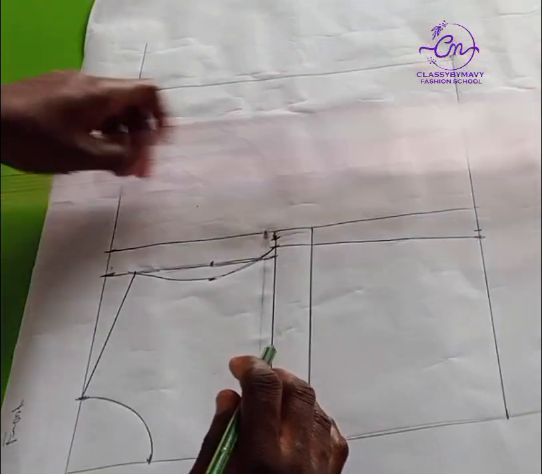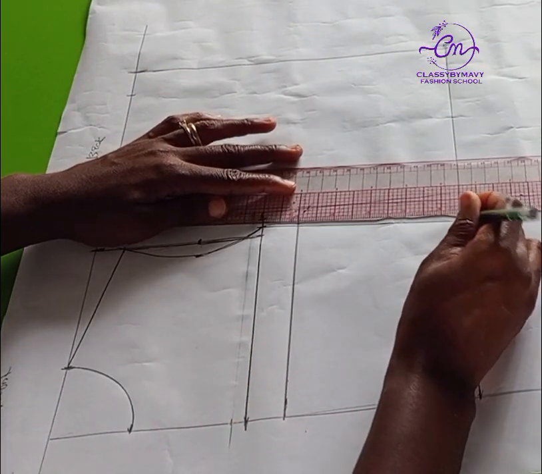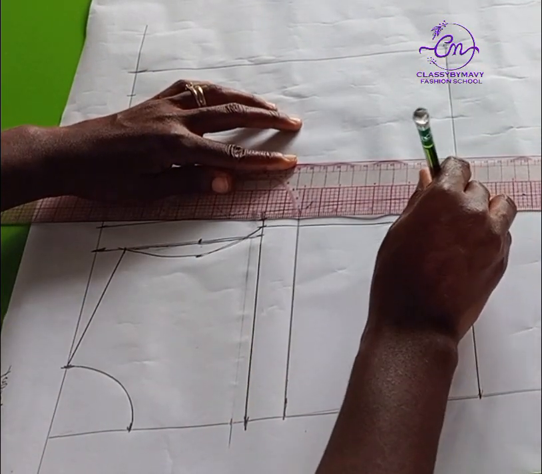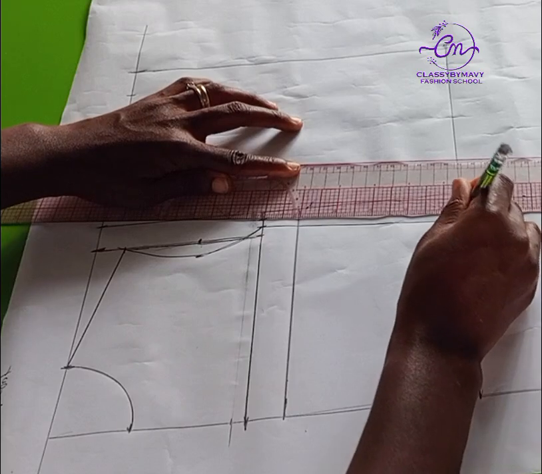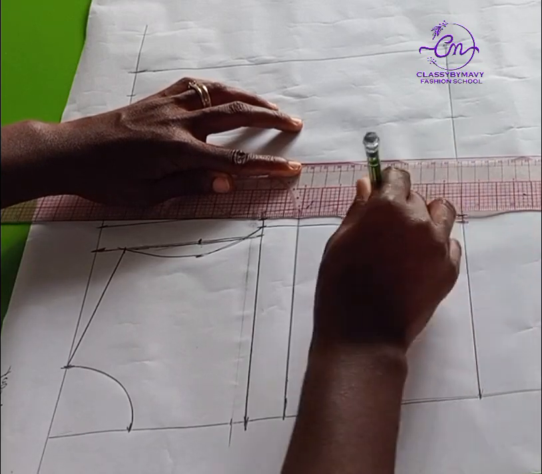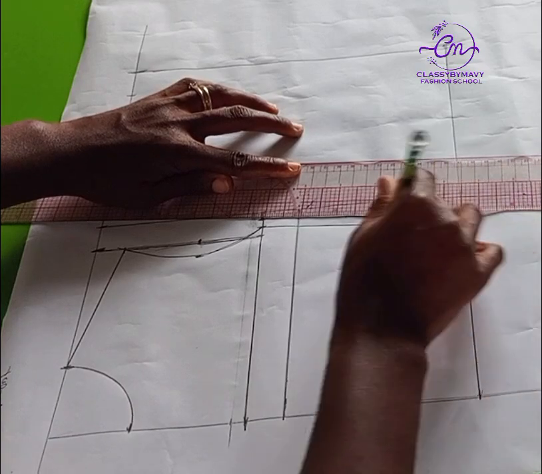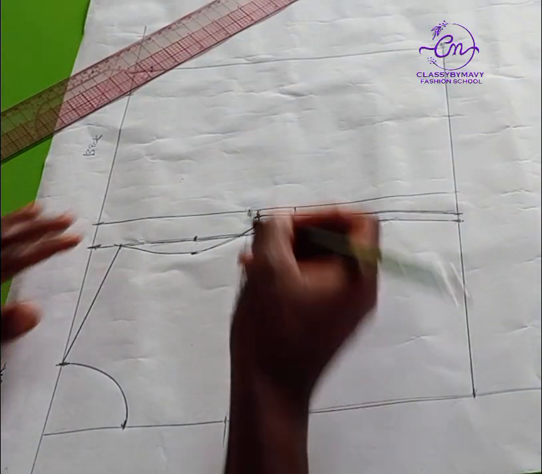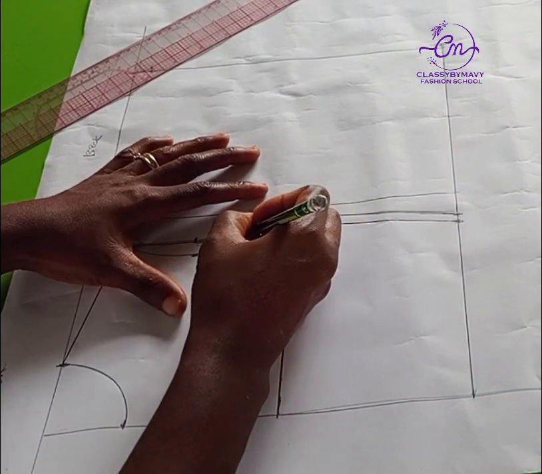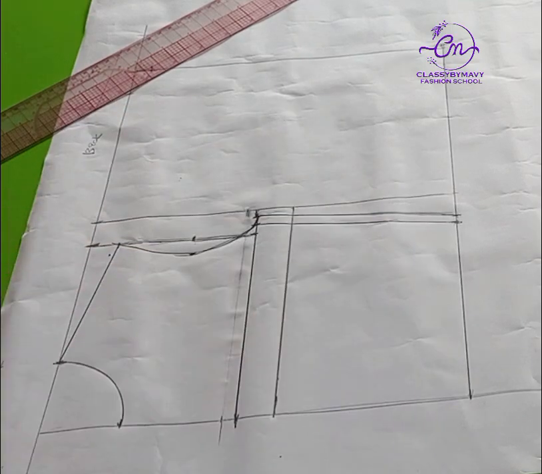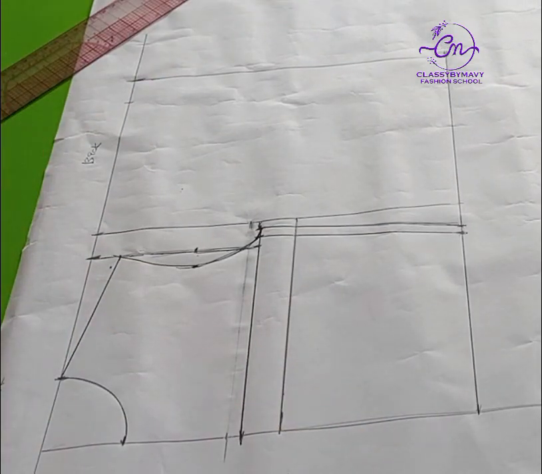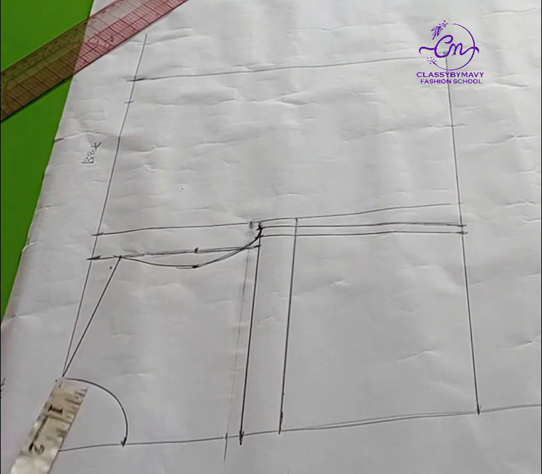So this is to give ease to the pattern, so that when you want to sew with it, the dress will not be tight on the body of the child. Okay, you can give ease even more than this depending on the style you want to create, but I've given 1/4 inch for ease. So this ease is the difference between the actual body measurements and the dress.